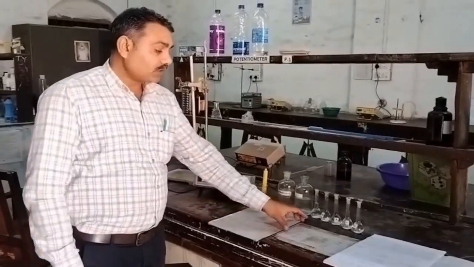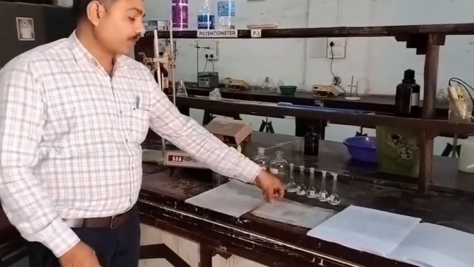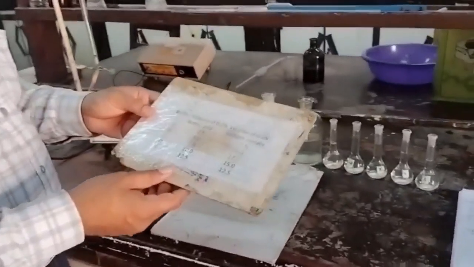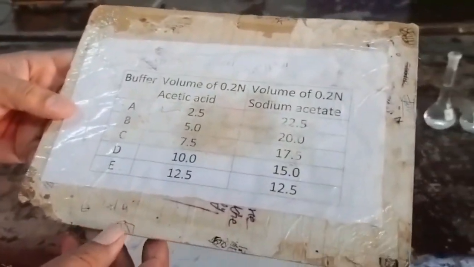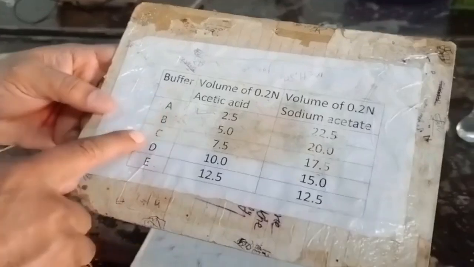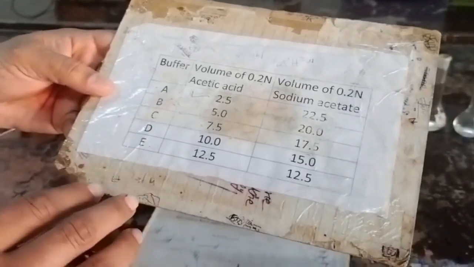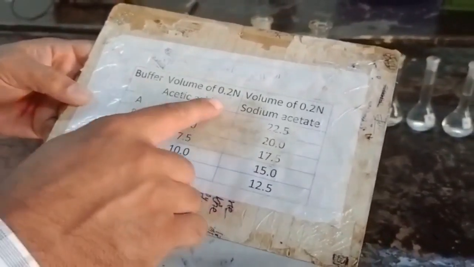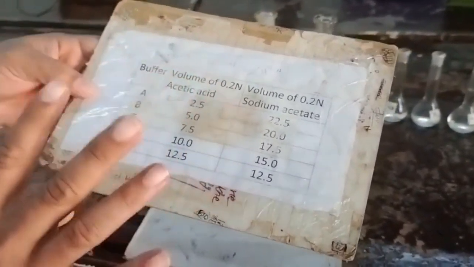Buffer solution preparation can be done by using this preparation chart. We have to prepare 5 buffer solutions. They are named as A, B, C, D, E or buffer 1 to 5. This is the volume given for each buffer solution.